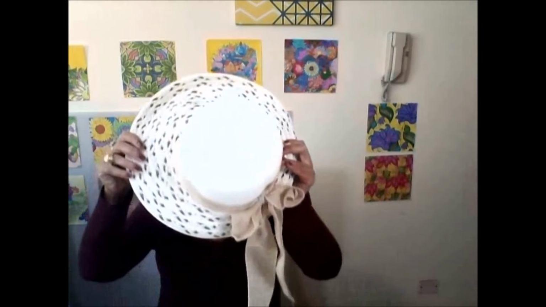A ver, empecemos con este de aquí. It's an object that we use for protecting from the sun. Creo que esto es así.